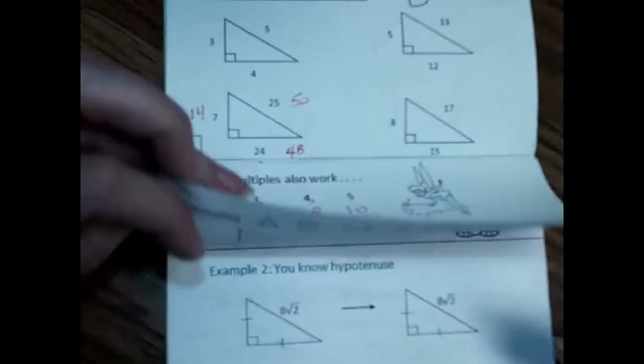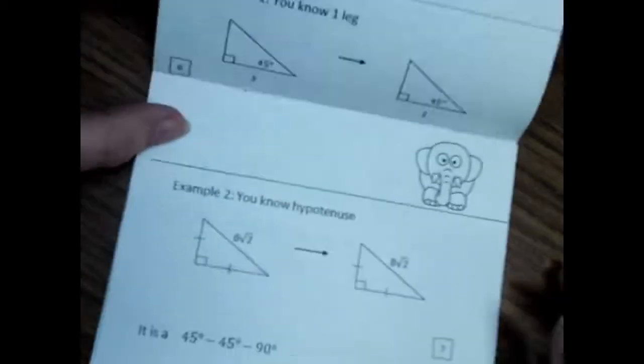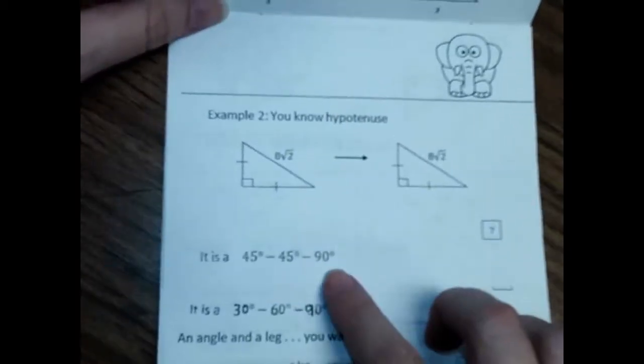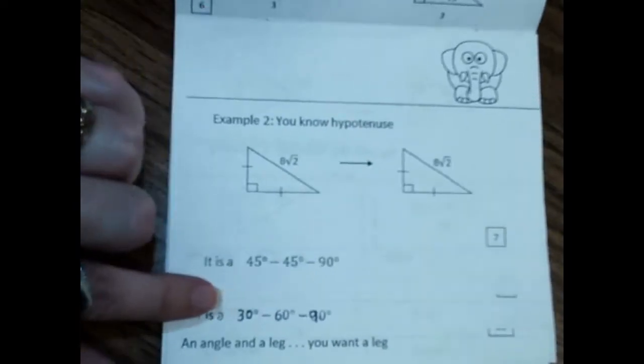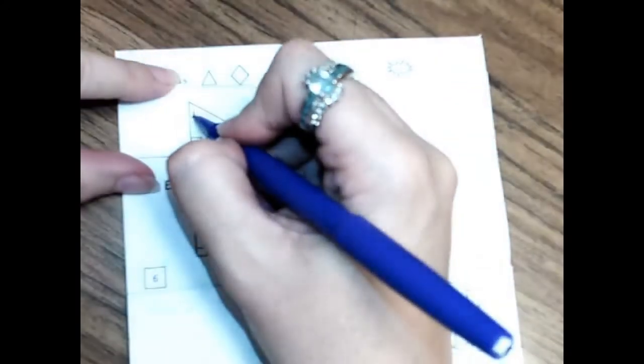So now we're actually going to get to the new stuff, this 45-45 triangle. And these next two that we have here, 45-45 or 30-60, these are the ones we call special right triangles. And the 45-45 triangles are our first kind. So first, remember, if this is 90 and this is 45, this other angle has to be 45 so that they add up to 180.